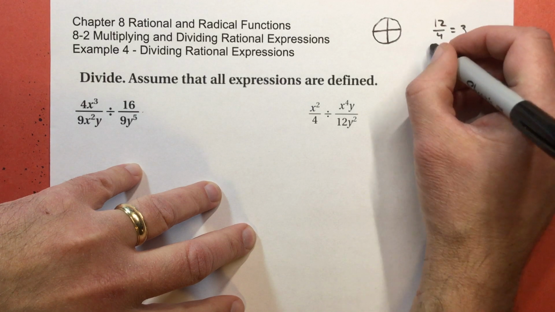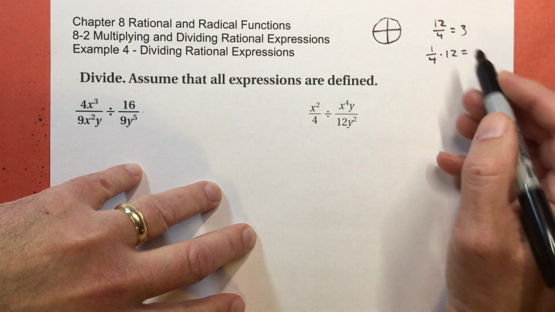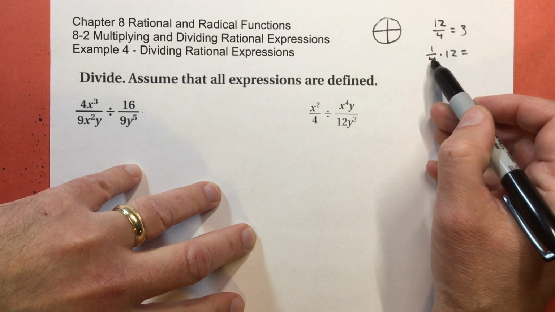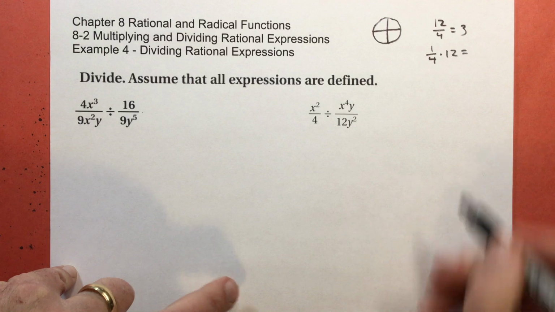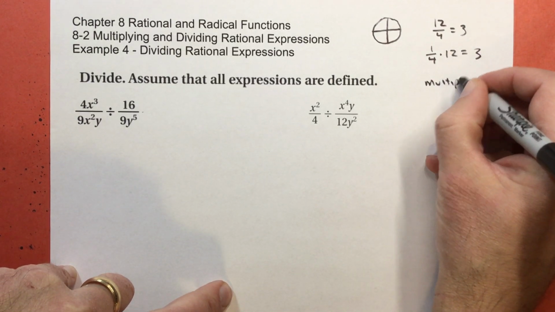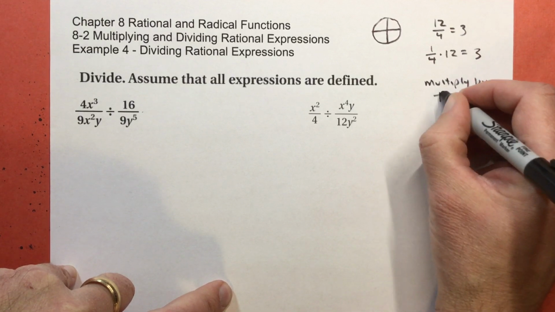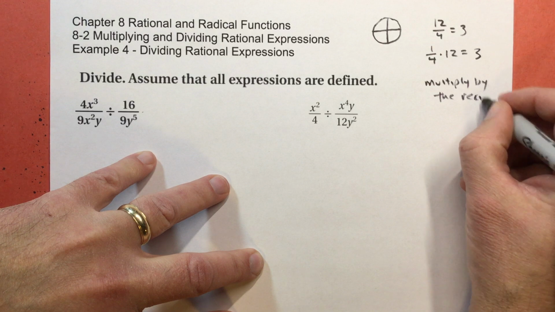But that's the same as 1/4 of 12. Dividing by 4 is the same as multiplying by the reciprocal. Dividing by a fraction means multiplying by the reciprocal. Reciprocal.